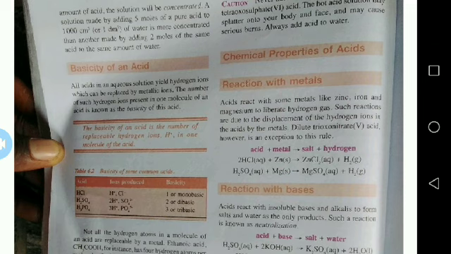These non-metallic oxides which dissolve in water to produce various acids are known as acid anhydrides. I think I explained this. All right.